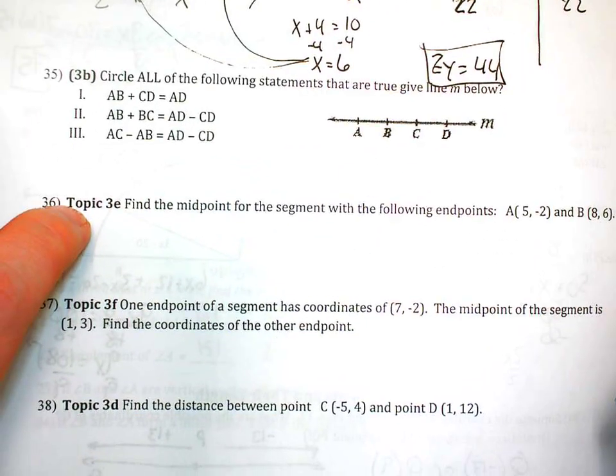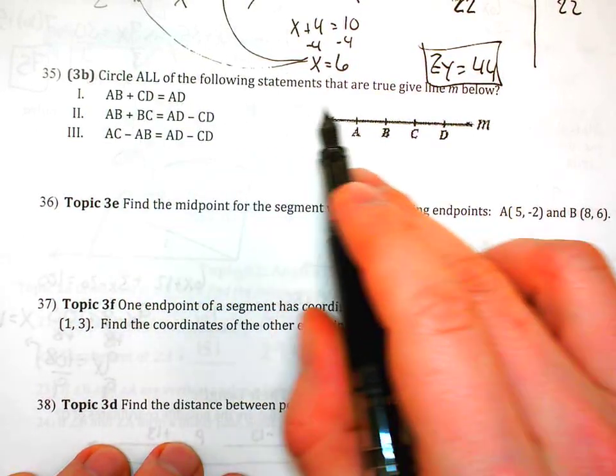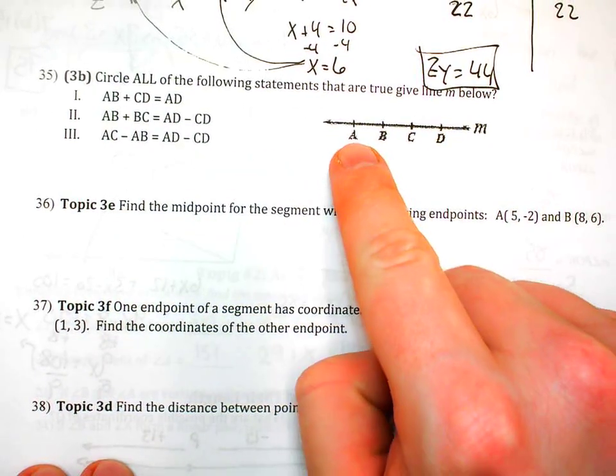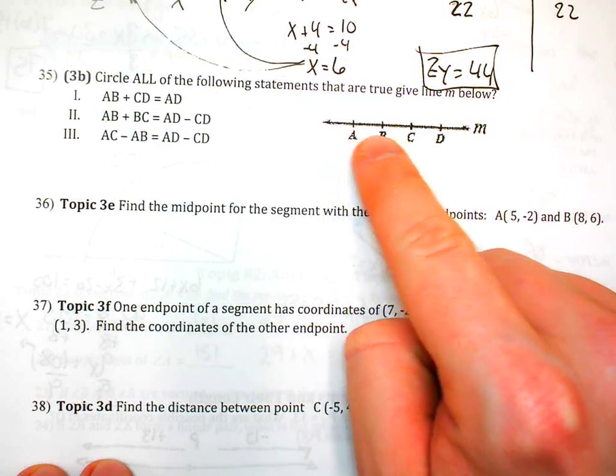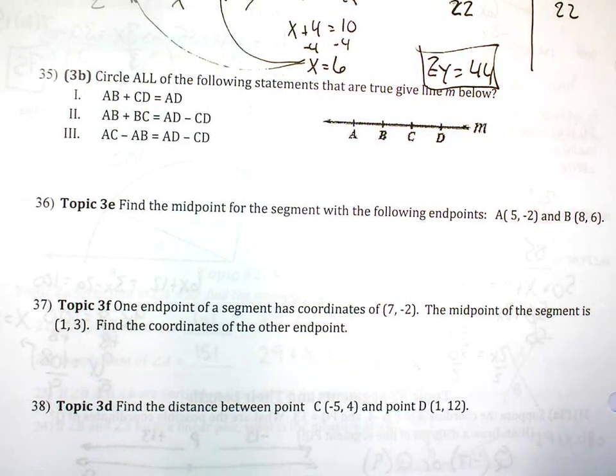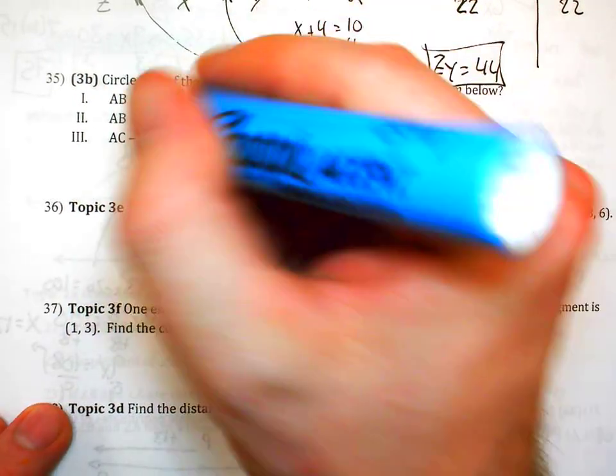35. Circle all of the following statements that are true given line M below. All I know is that line M has been broken up into these segments: AB, BC, CD, and of course, the ones you get by combining them. I'm going to do a little color coding to try and make it a little easier to see what's going on. So here we have AB.